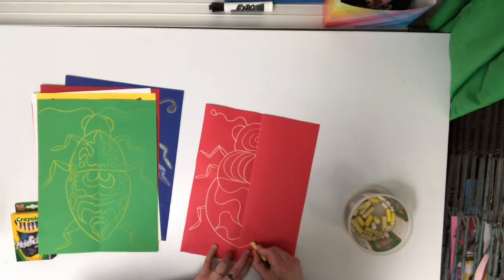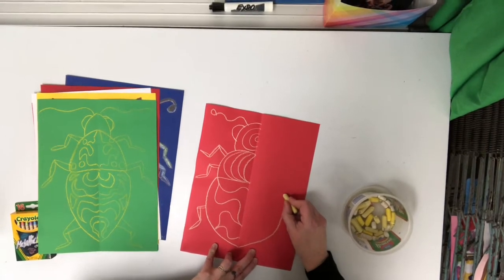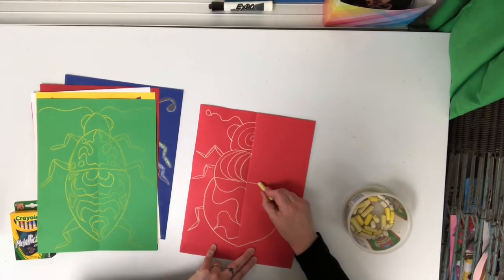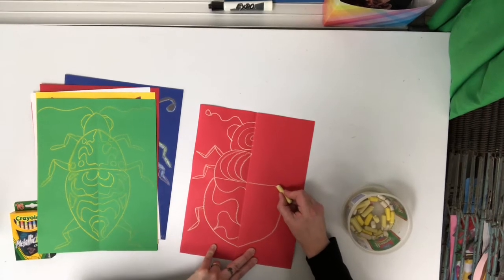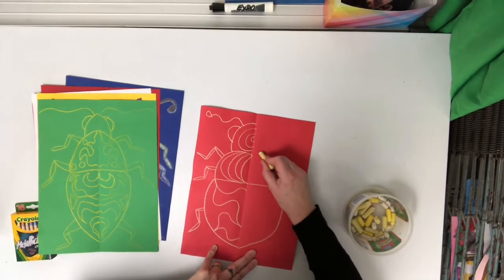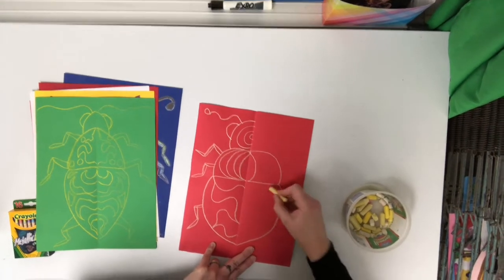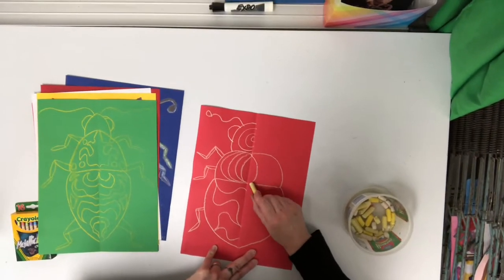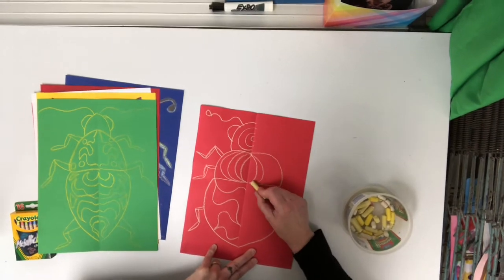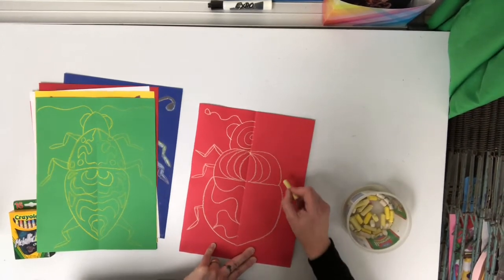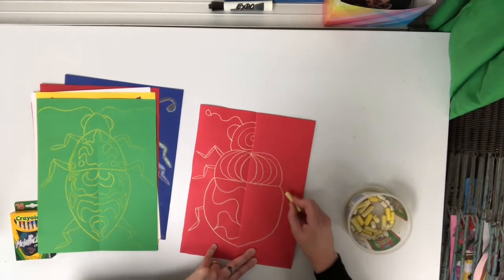Okay, so I'm gonna go ahead and I can barely see it, but I can see it. And it also helps that you can just look over here and see what you've done. Okay.